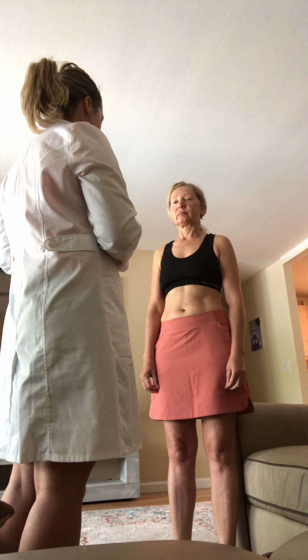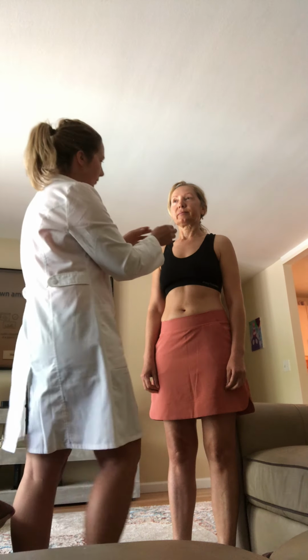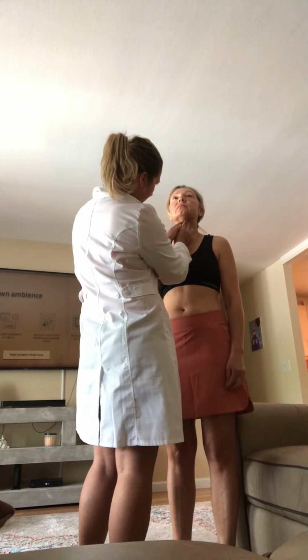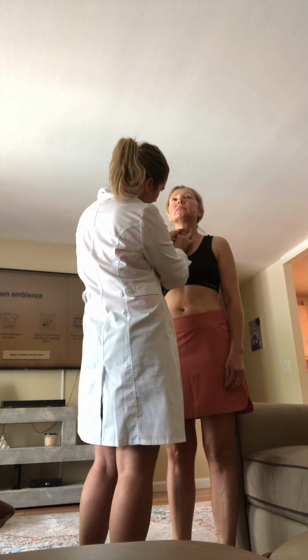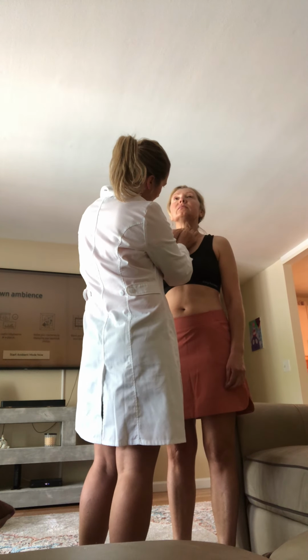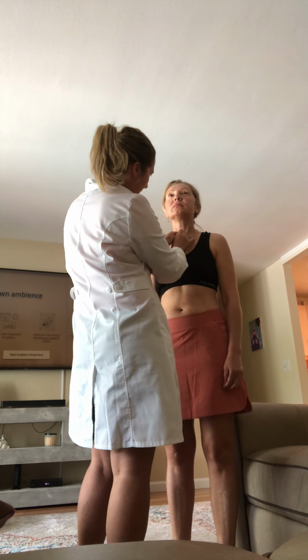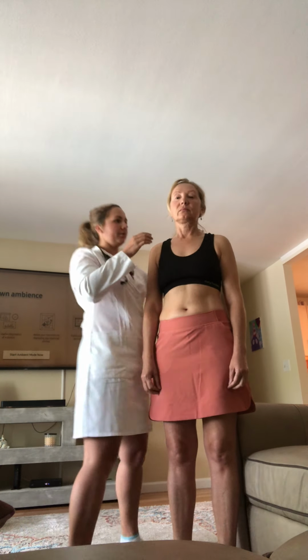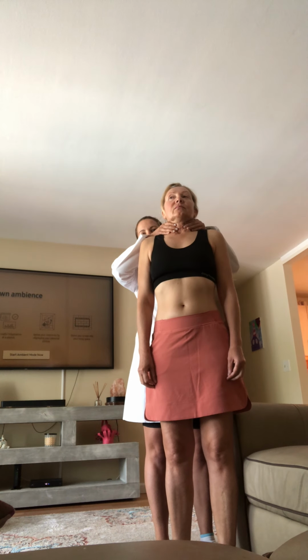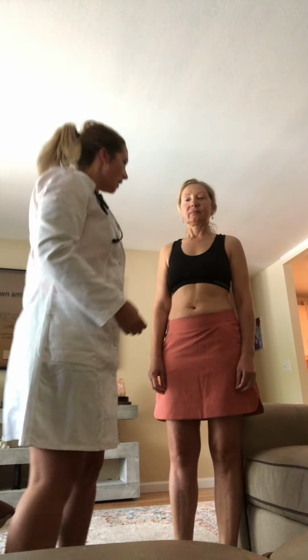I don't see any intercostal retractions on inspiration. So I'm going to go ahead and palpate your trachea here. Trachea is midline. I'm going to come around from the back. Take big breaths for me. Okay, relax, and then just regular breathing. I don't see any accessory muscle use. I don't hear any audible wheezing.